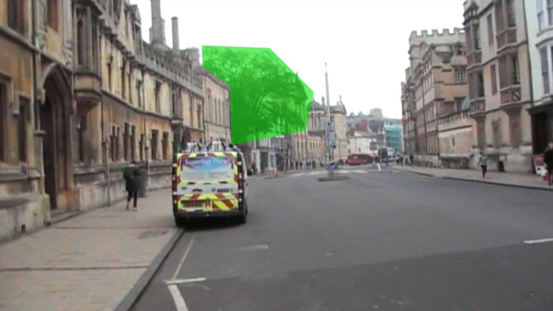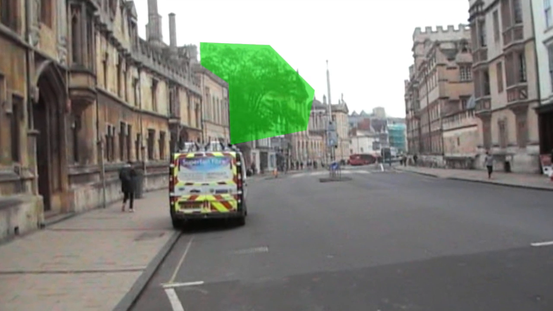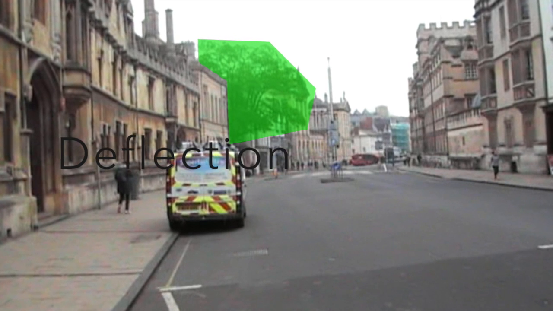And it is also noticeable how the road bends, giving the buildings a sense of deflection, directing people around the bend and towards Magdalen College.